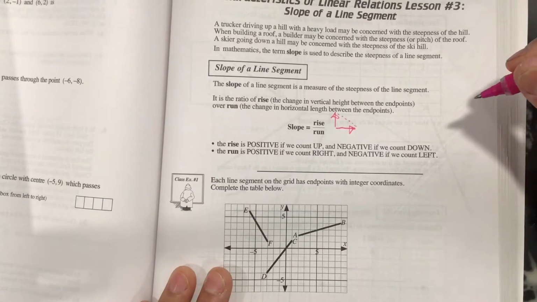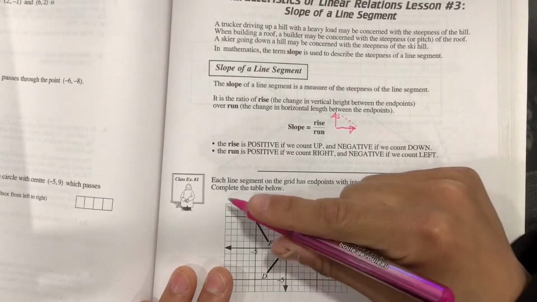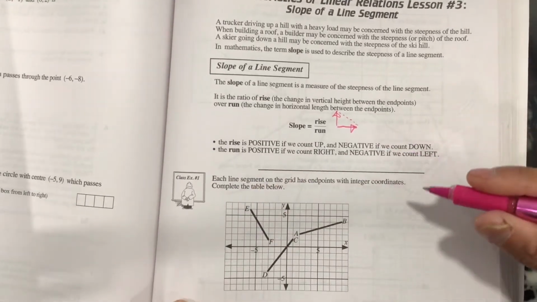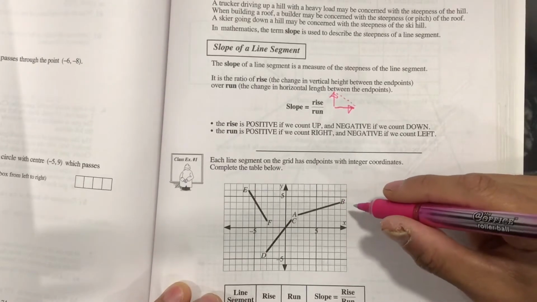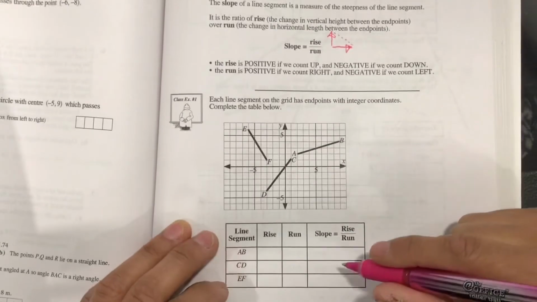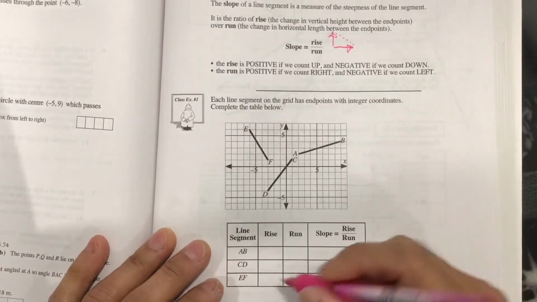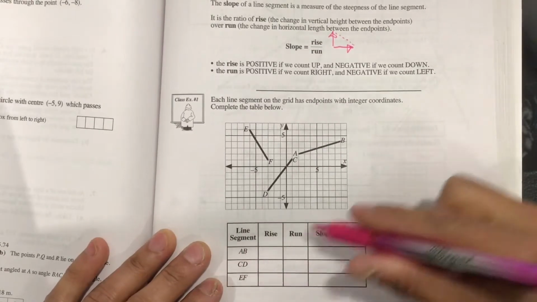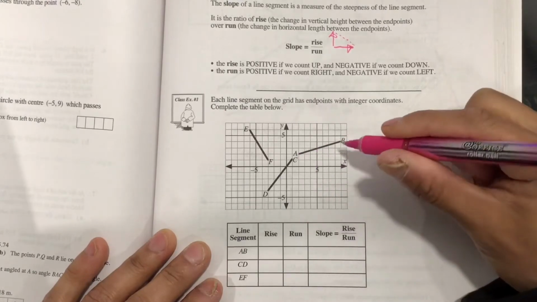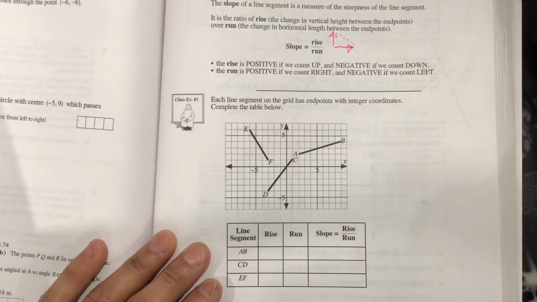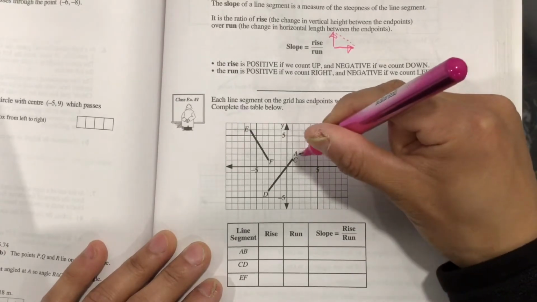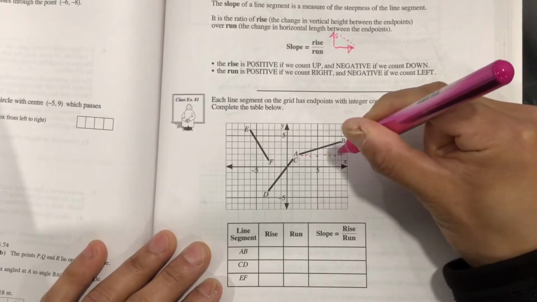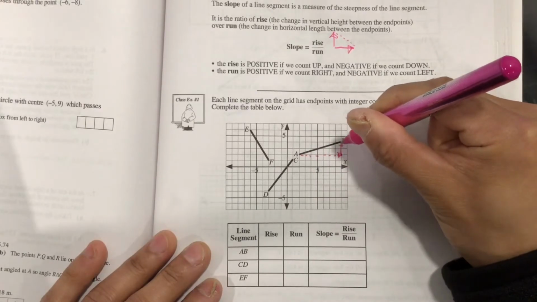So let's look at class example number 1, where we have each line segment on the grid with integer coordinates, and we want to complete this table below. Line segment AB, we are referring to this line here. We want to talk about the rise. So how much does it go up? Well, here's the run going this way and the rise going upwards.